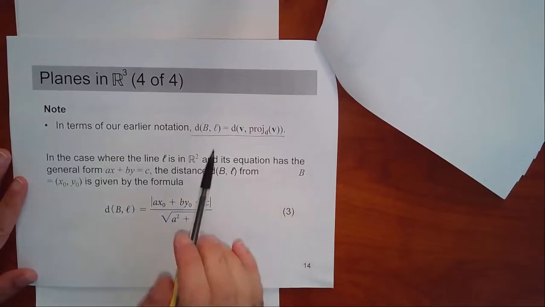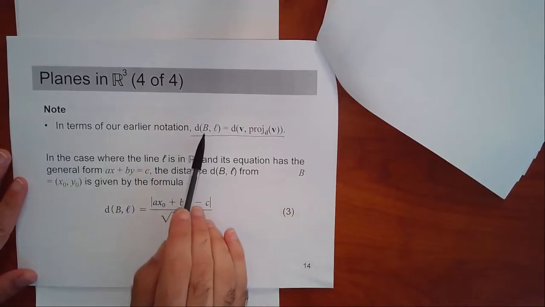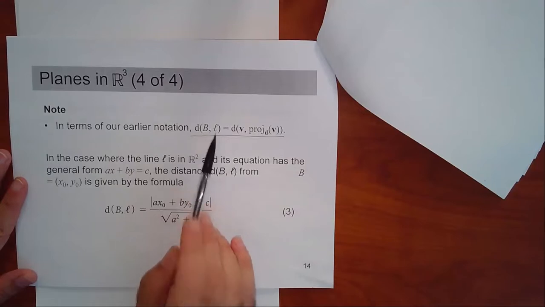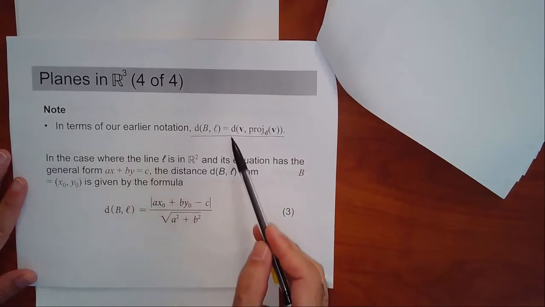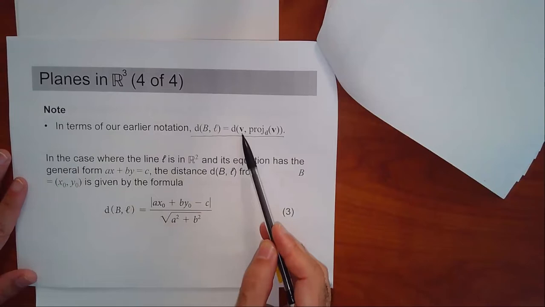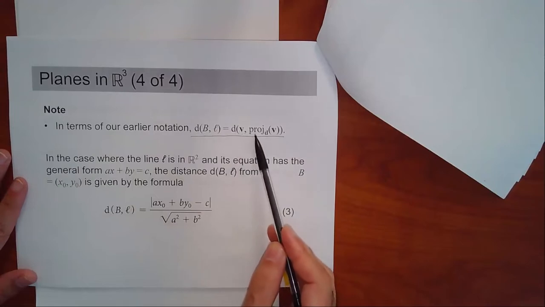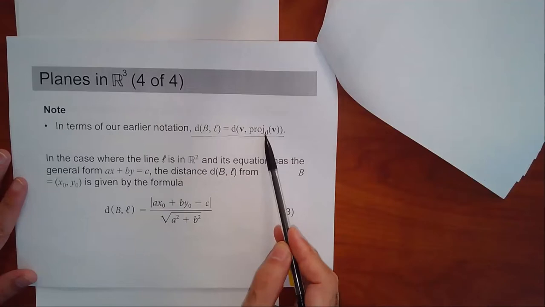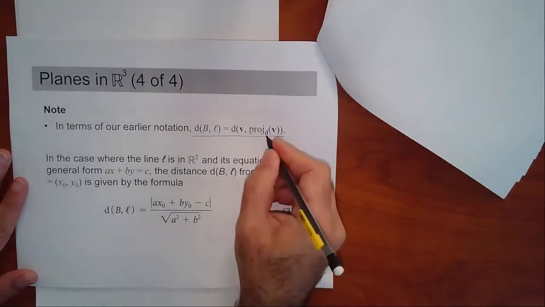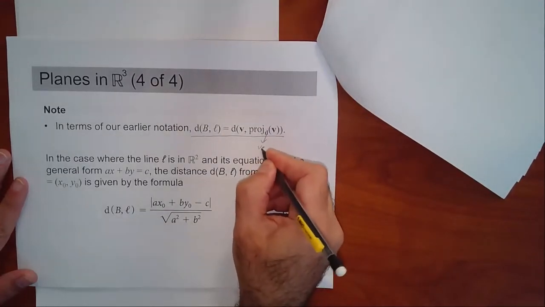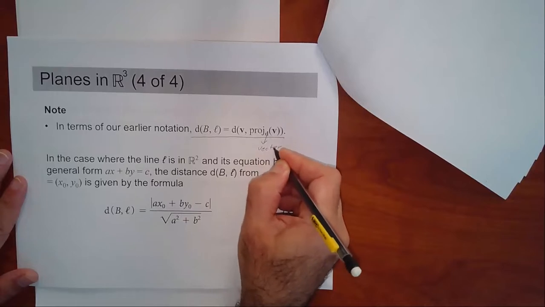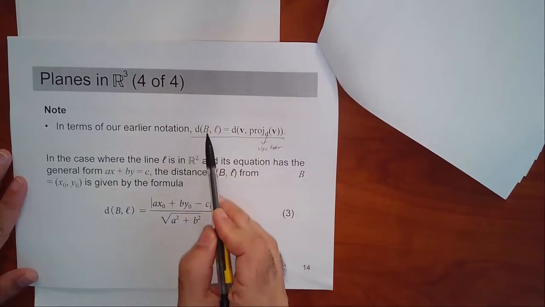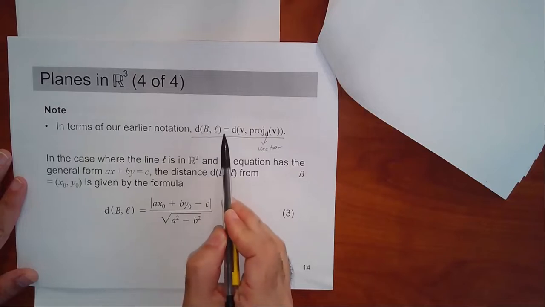We're not going to do an example here, but there are questions on the website. They're telling you to find the distance between any point and a line. It's going to be the distance between a vector V and the projection of vector V onto the direction D. This is a vector. Okay, this is not a distance. This is called the distance between the point and the line.